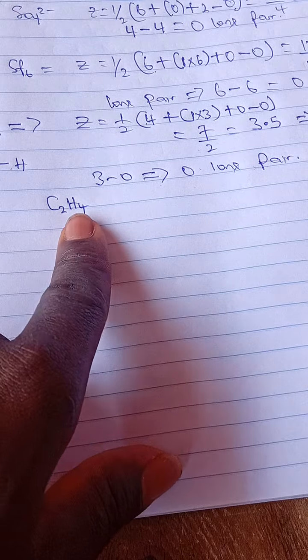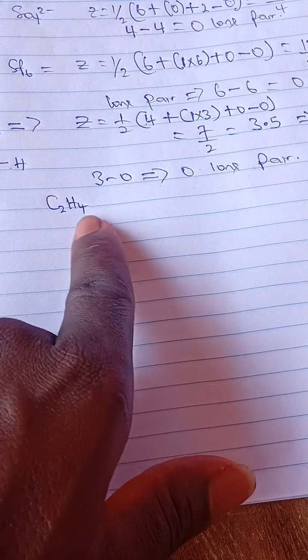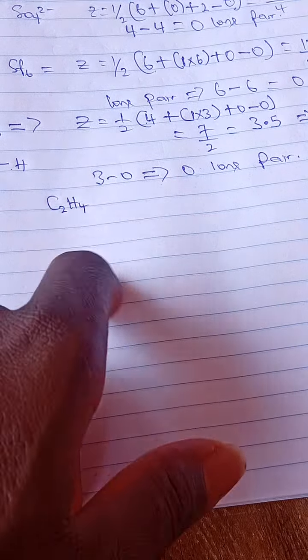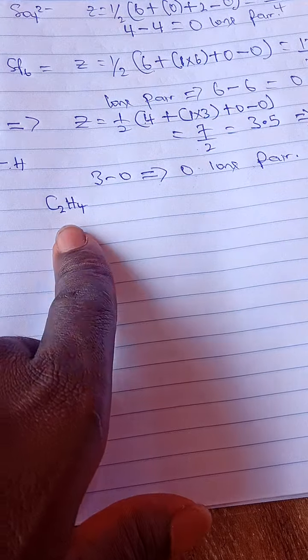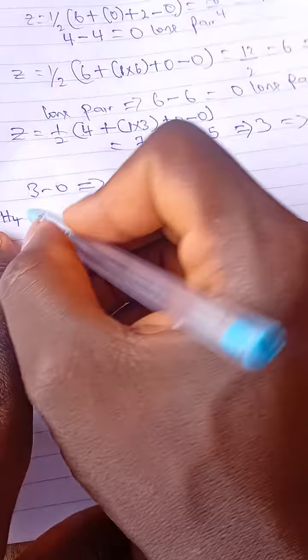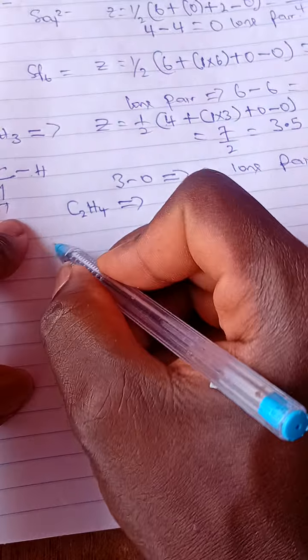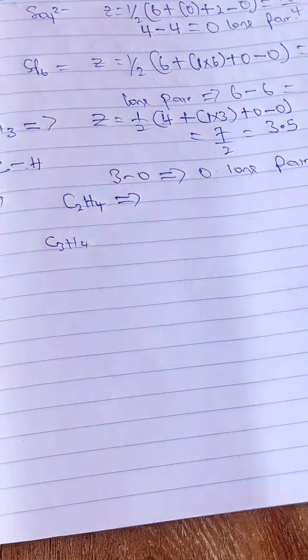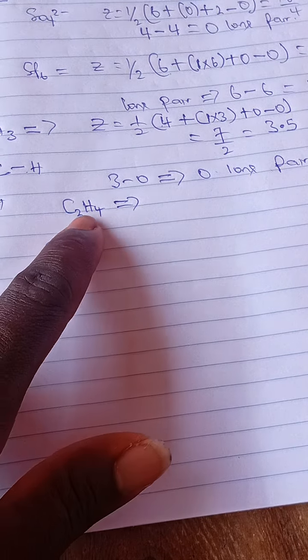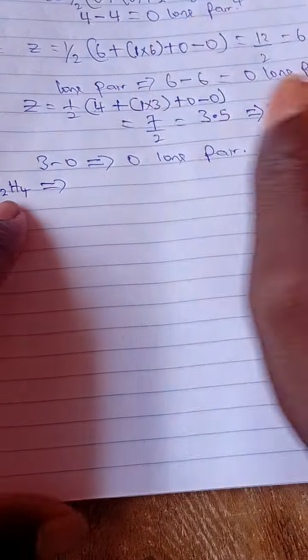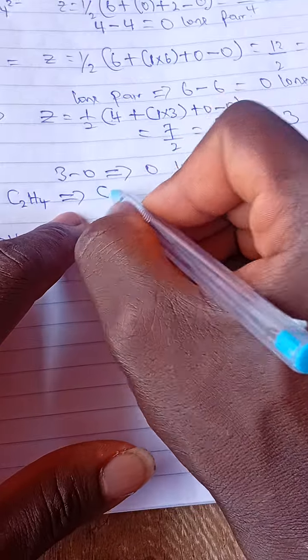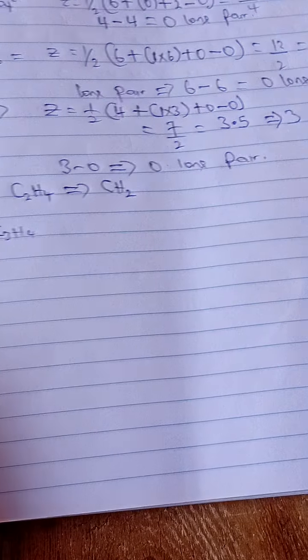So we have C2H4. Now you have to reduce this to the empirical formula, the least ratio it can be, so you divide by 2. If it is C3H4, you can't divide again because you'll have a decimal. But this one you can divide by 2, and you reduce C2H4 to CH2.